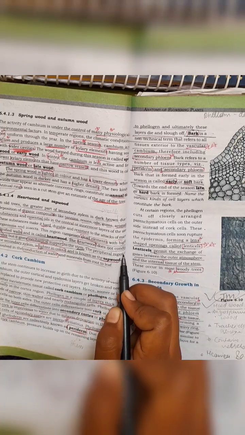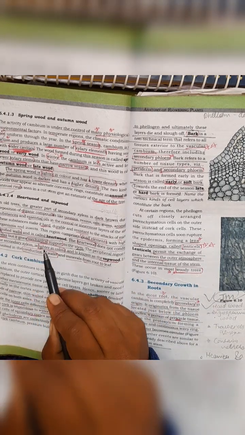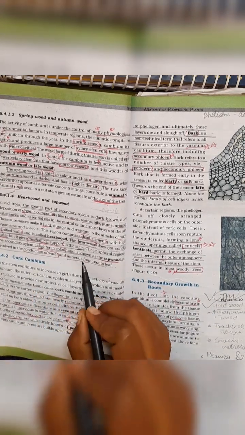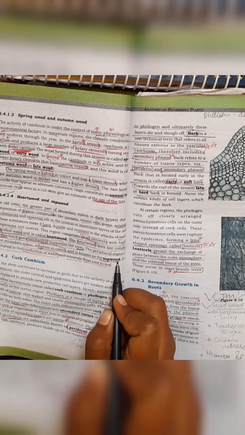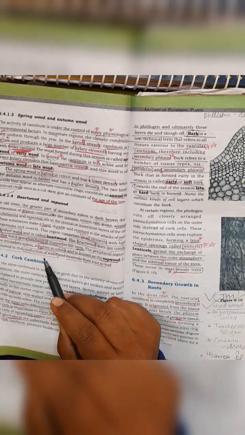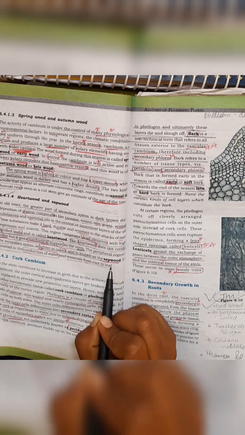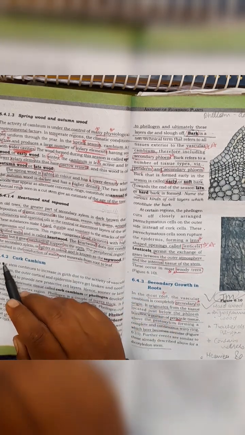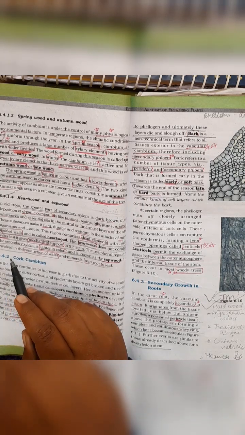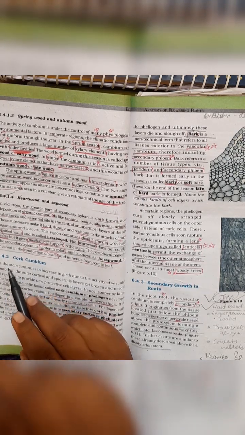The peripheral region of the secondary xylem is lighter in color and is known as the sapwood. It is involved in the conduction of water and minerals from root to leaf. 6.4.2 Cork cambium.